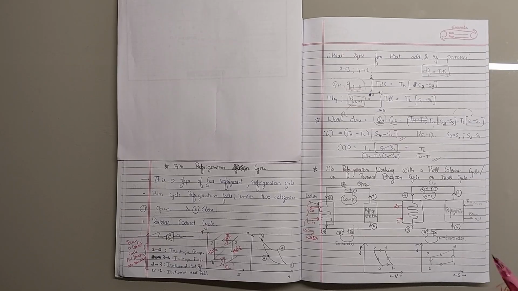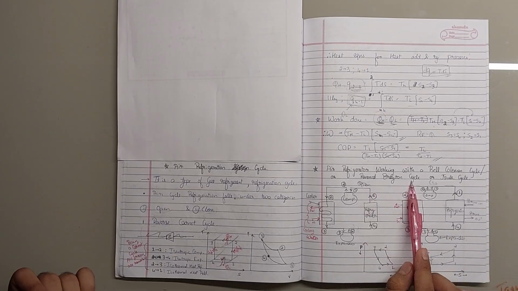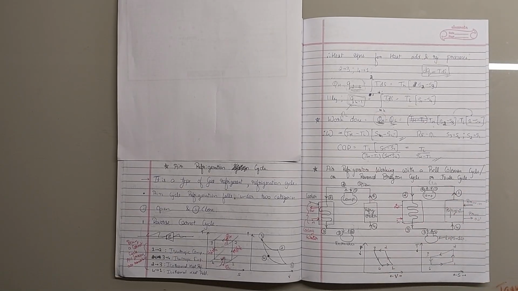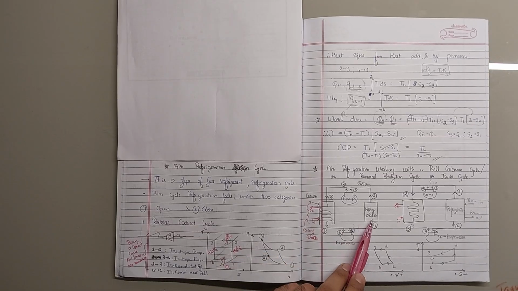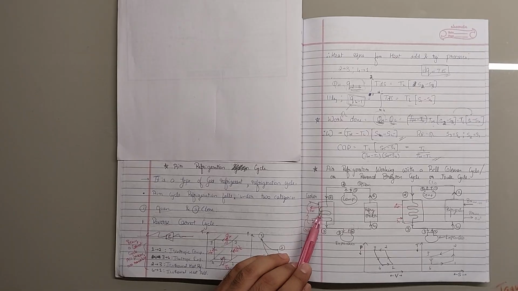Now we'll talk about the practical cycle of an air refrigeration system. That is a Bell Coleman cycle or a Reversed Brayton cycle or a Joule cycle. The components used here are refrigerator, compressor, cooler and an expander. Now talking about the analogy, we have learned VCRS. In VCRS, for heat addition to the system, that means for the QL, for the refrigeration effect we had an evaporator, and for the heat rejection from the system we had a condenser. Similarly in air refrigeration, for heat addition to the system we have a refrigerator, and for heat rejection from the system we have a cooler.